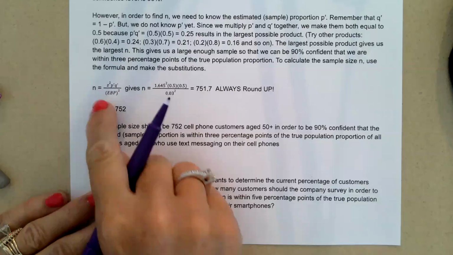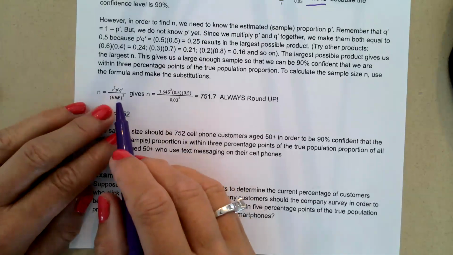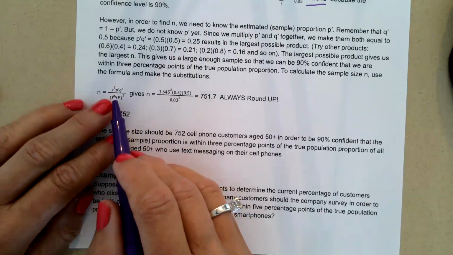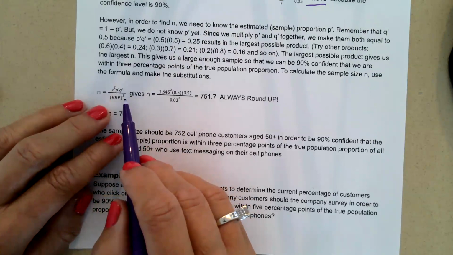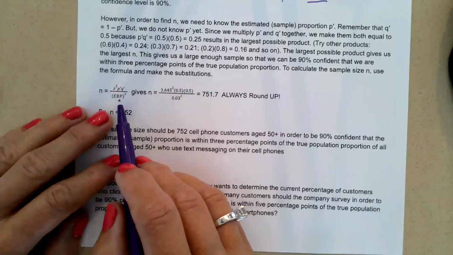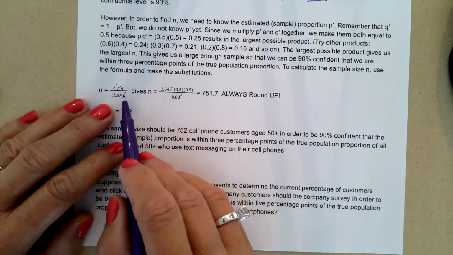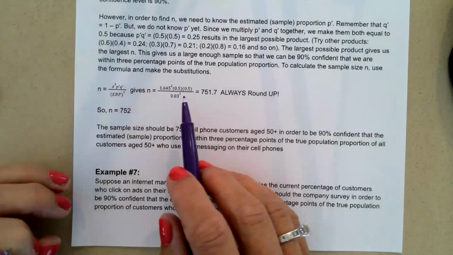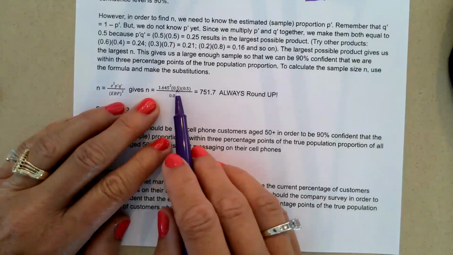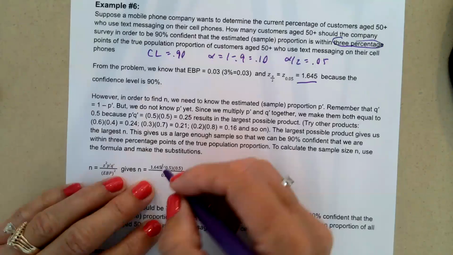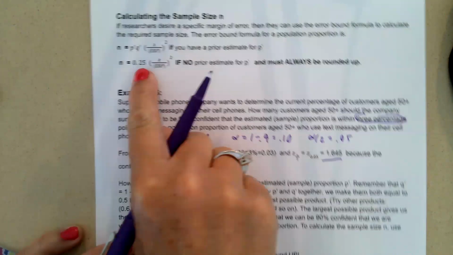Formula is here. So n equals z squared times p hat times q hat over EBP squared. So we have 1.645 squared times 0.5 times 0.5. This is the 0.25 that we see in this formula here when we don't have a prior estimate.